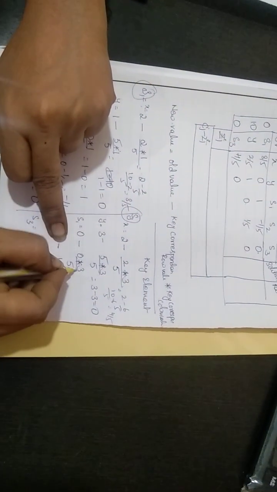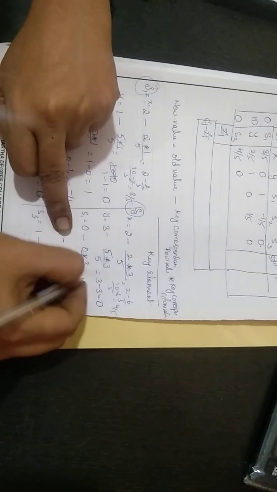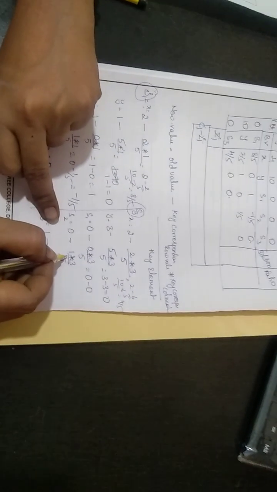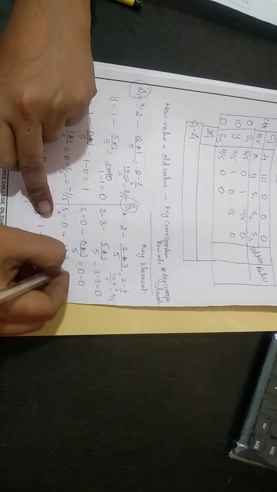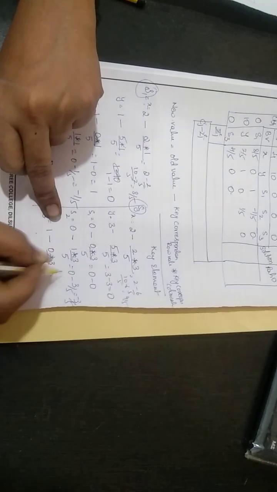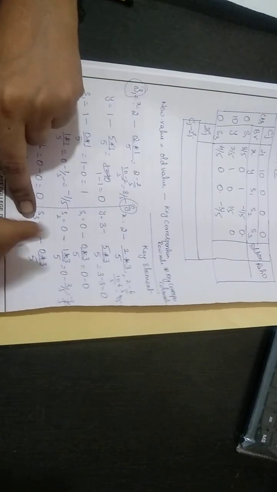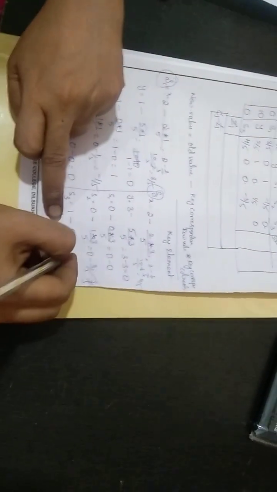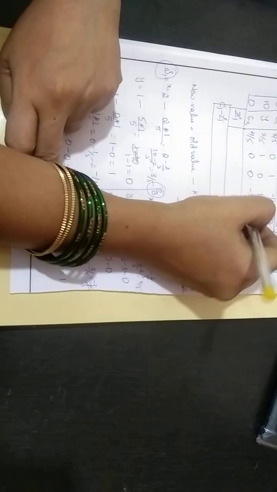Then 0 into anything is equal to 0. So here 0 minus 0 is again 0. Then 3 ones are 3 divided by 5. So that is 0 minus 3 by 5, which is equal to minus 3 by 5, because we have got a minus here. And the last one, 1 minus anything divided by 0 is equal to 0. So this is 1 minus 0, which is equal to 1 here. So that's how I have filled it out.